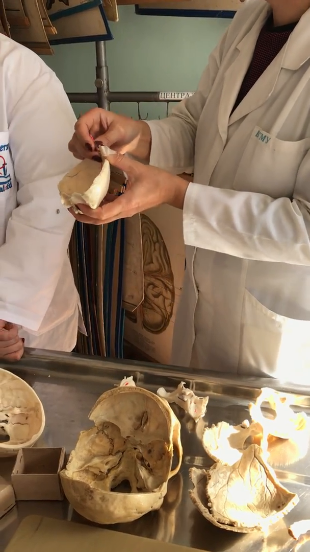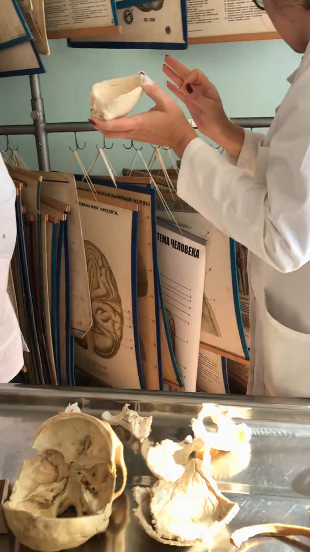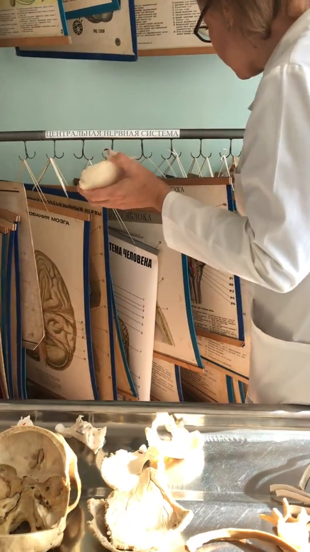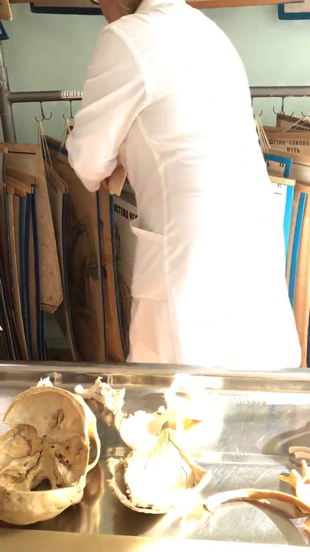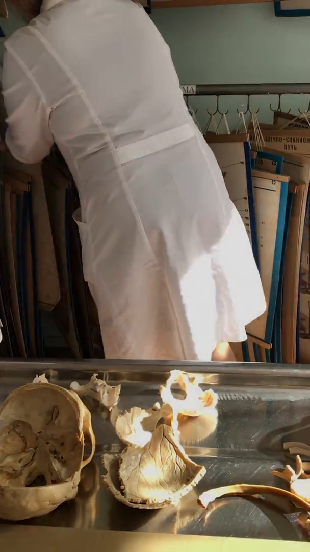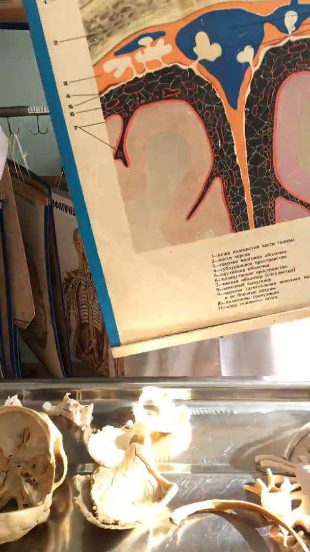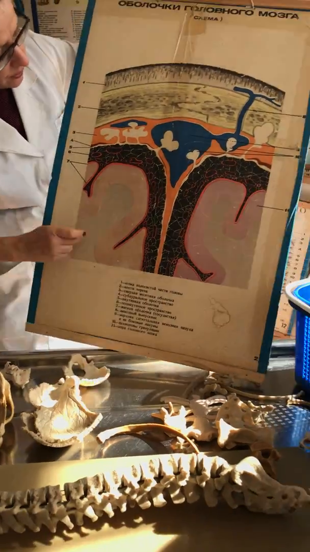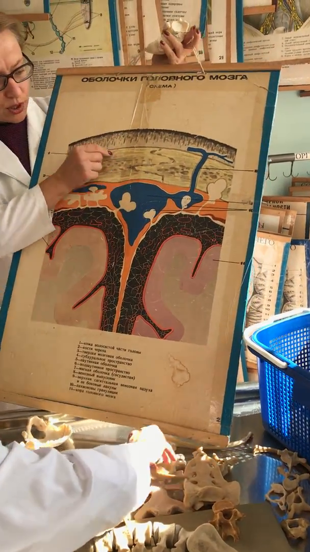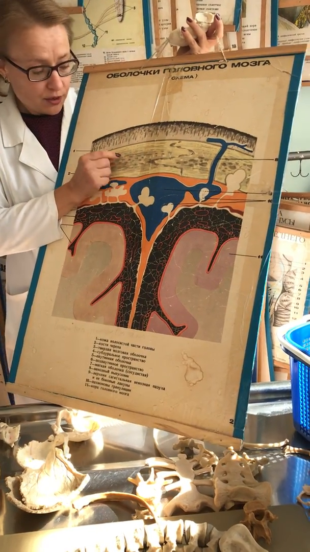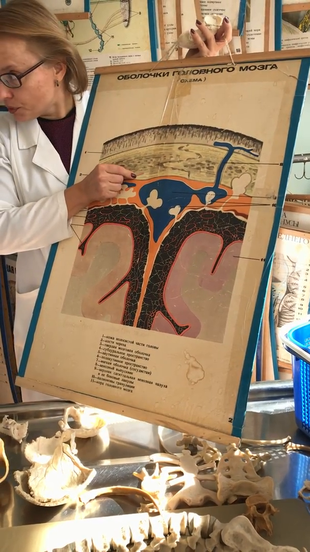The dura mater has spaces between the layers: dura, arachnoid, and pia. Let me show the superior sagittal sinus here. You see, the orange is the dura mater, and this one is the bones of the calvaria, the parietal bone.